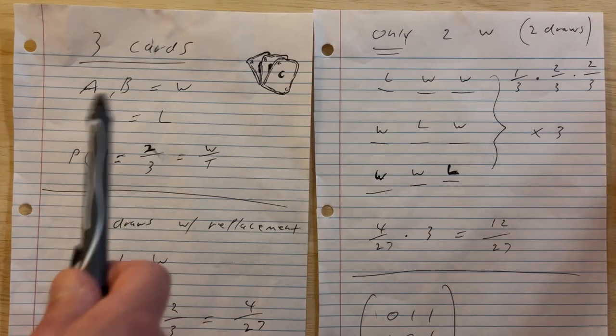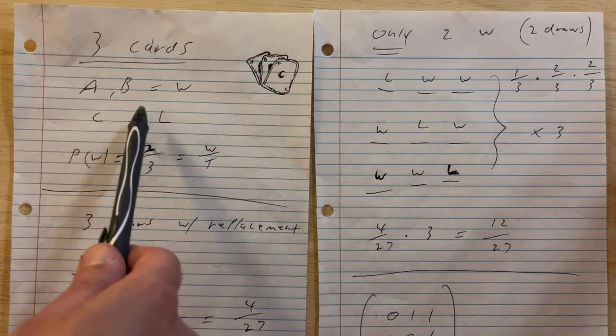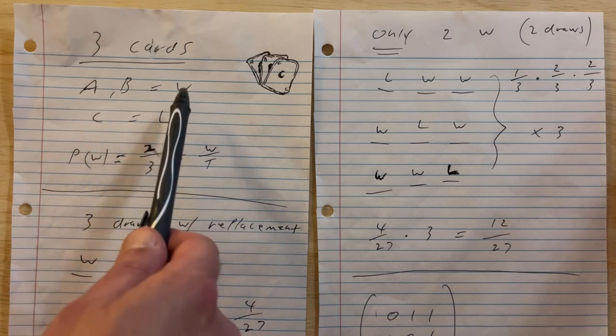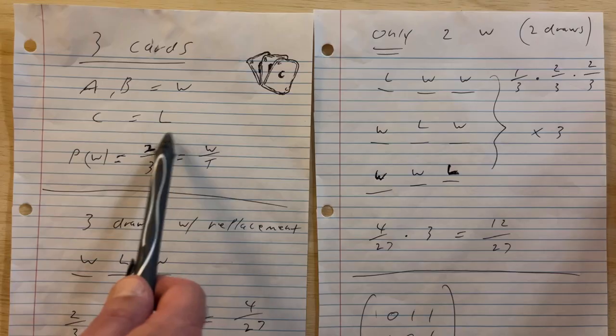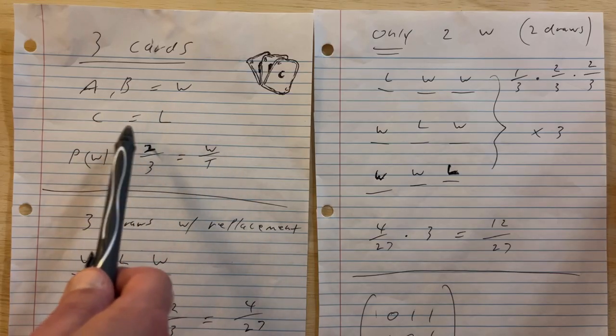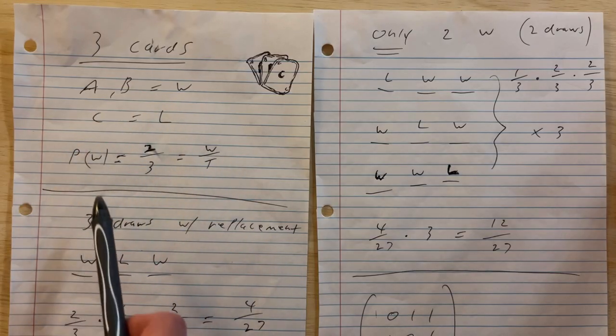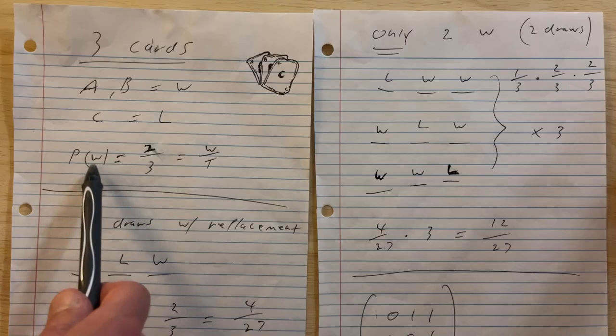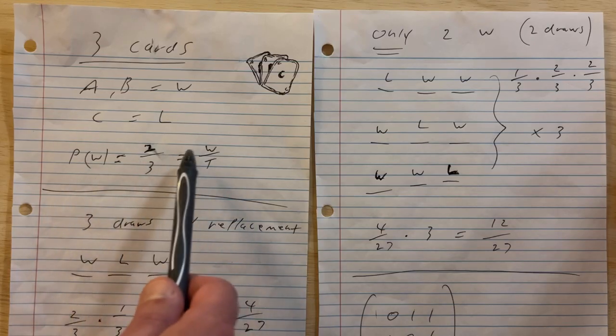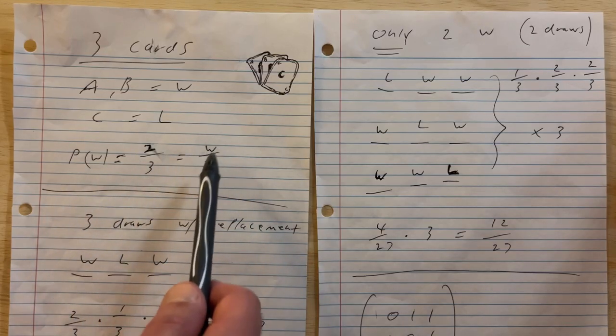Okay, so we have three cards, cards A, B, and C. Cards A and B are the winning cards. Card C is the losing card. So as Meatloaf said, 2 out of 3 ain't bad. We have a 2/3 probability of getting a winner, and probability is just the number of winning cards over total cards.